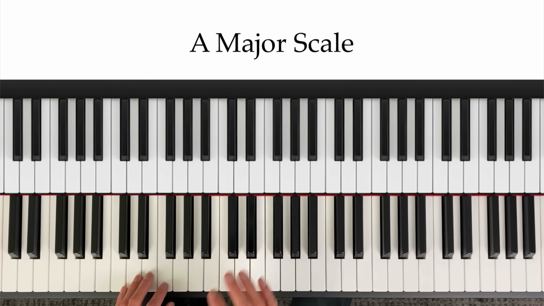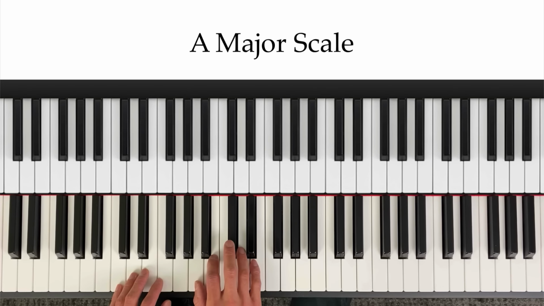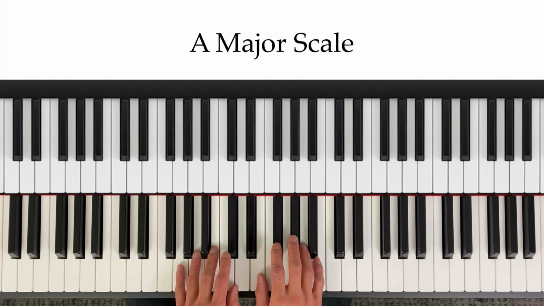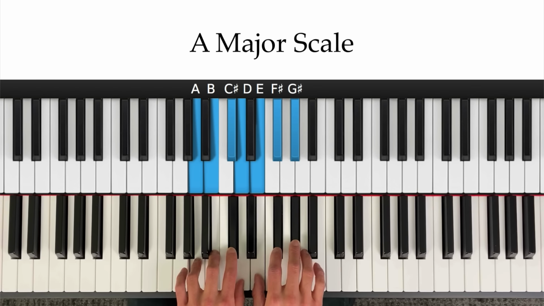Let's try the A major scale. So here's A, and then here's the A major scale. Now notice it's the same thing. All 7 letters are present. A, B, C, D, E, F, G, and then back to A. It's just that here, the C, the F, the G are sharped.